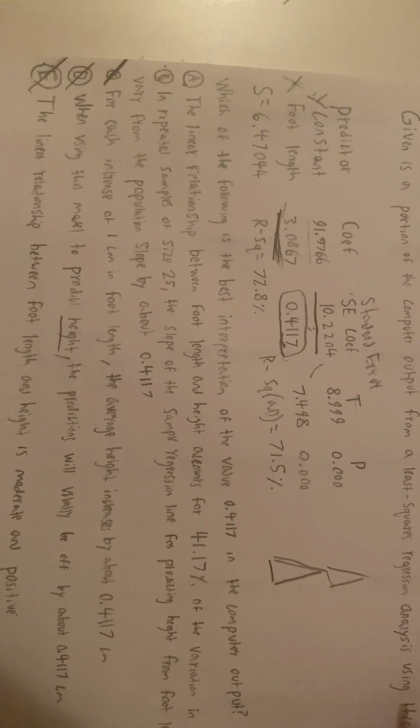So let's just jump over to A. The linear relationship between foot length and height accounts for 41.17% of the variation in height.